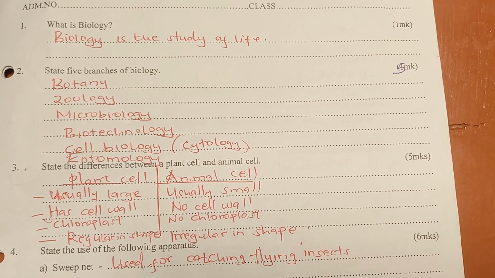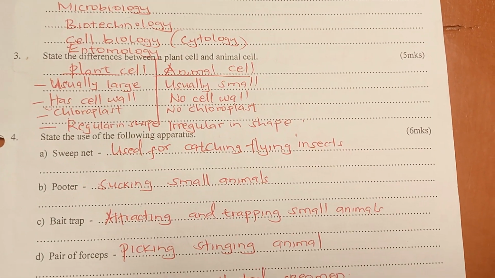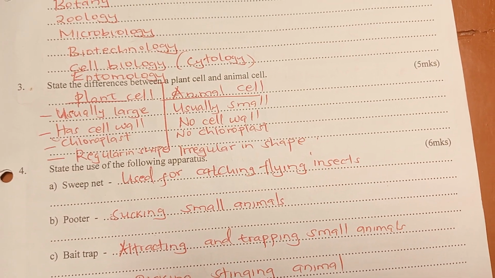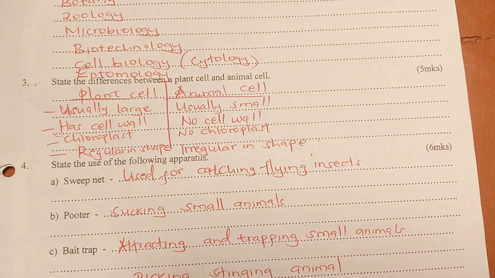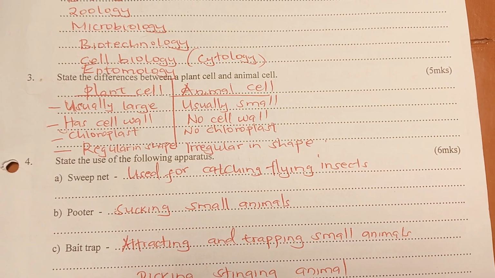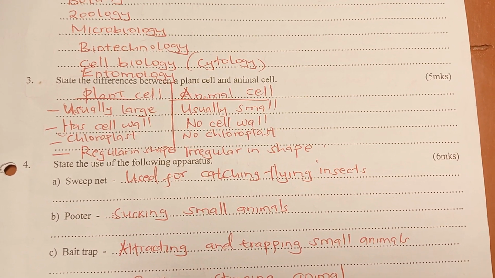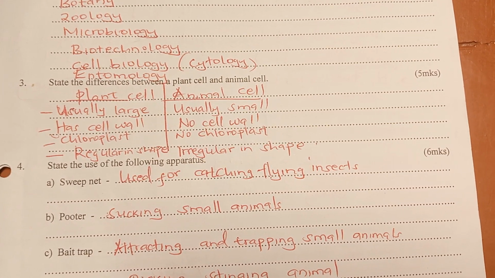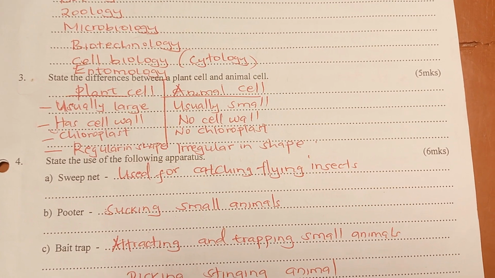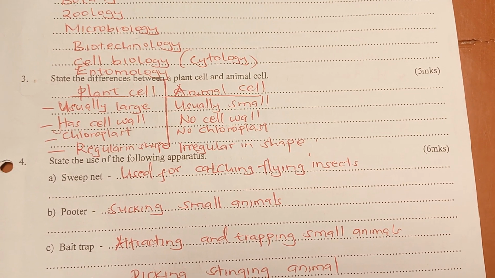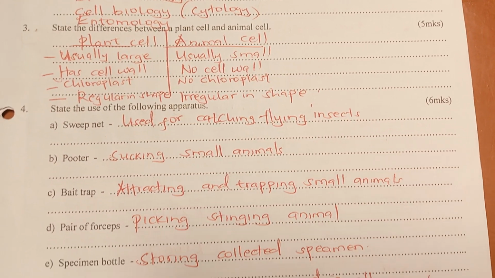their control. State the differences between a plant cell and an animal cell. A plant cell is usually large, where an animal cell is usually small. A plant cell has cell wall, where an animal cell does not have cell wall. A plant cell has chloroplast, where an animal cell does not have chloroplast. Plant cell is regular in shape, where an animal cell is irregular in shape.